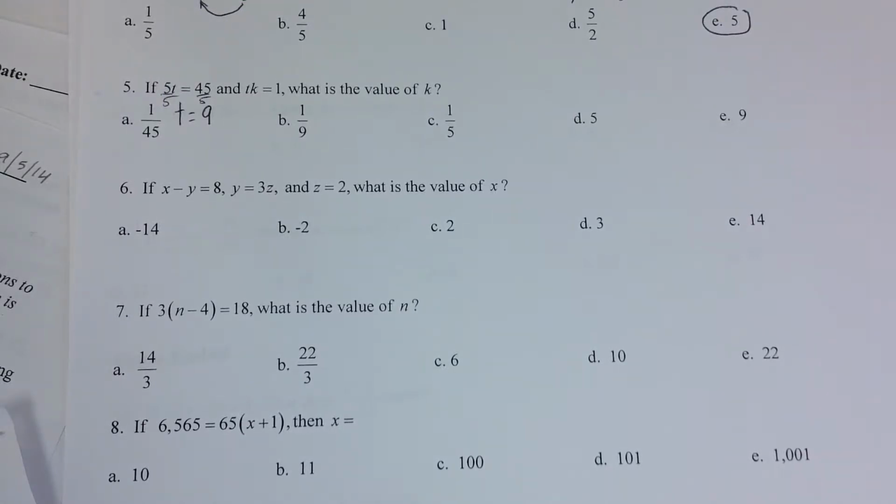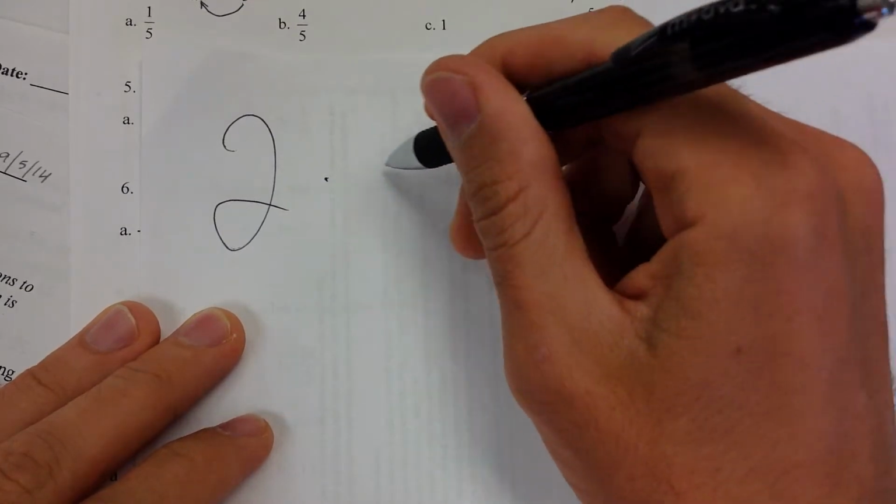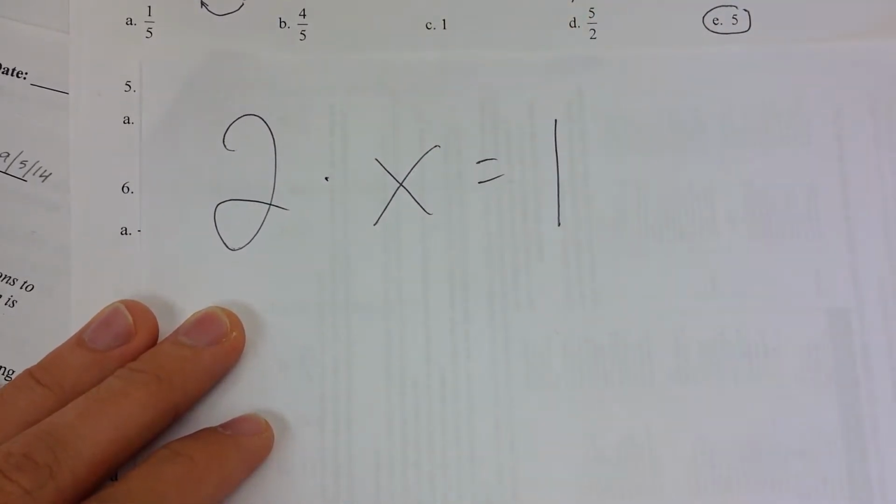When is the only time that something times something else equals 1? When it's itself? No. So 2 times what equals 1? 2 times 0. No. Just kidding. Try again. Wait, what did you ask? 2 times what equals 1? I don't know. I'm sorry. 2 times half. Right? Yes.